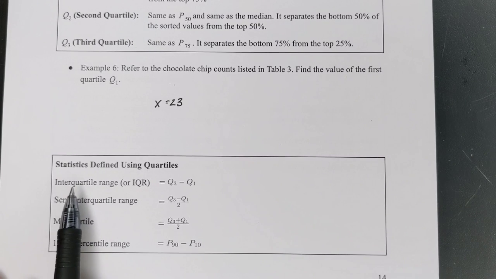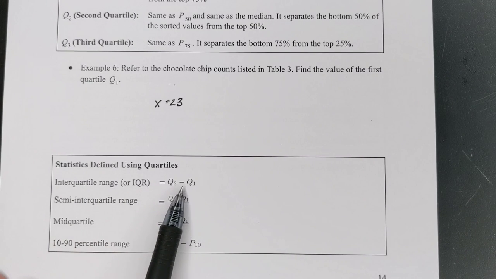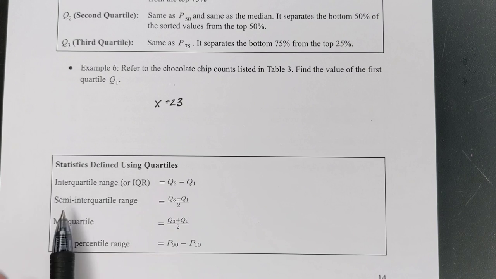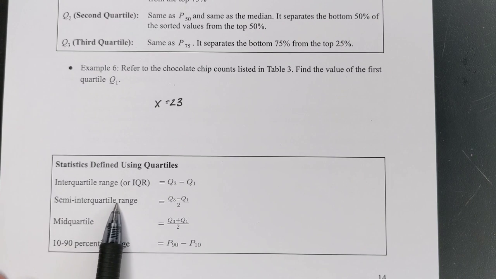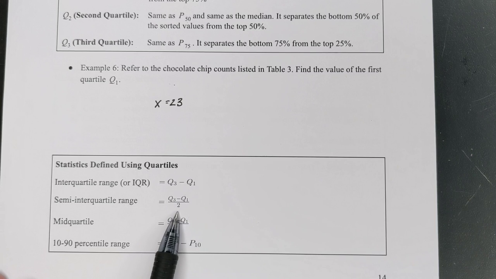You sometimes see what's called the interquartile range, which is the difference between Q3 and Q1. The semi-interquartile range, semi means half, so you just take your interquartile range and divide by 2. The mid-quartile is the midpoint of Q1 and Q3, so you add them up and divide by 2. It's the average. And then the 10-90 percentile range is the difference between the 90th and the 10th percentiles.